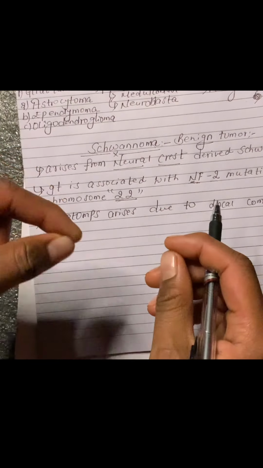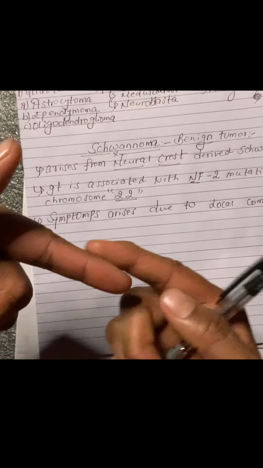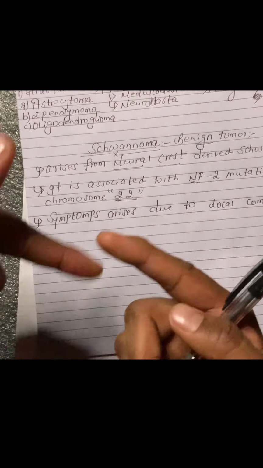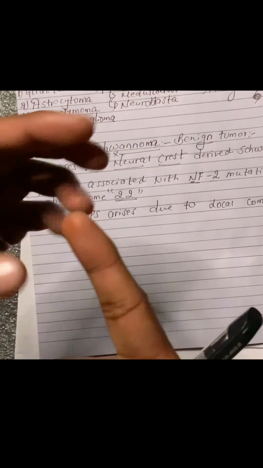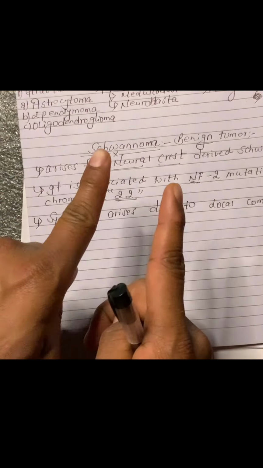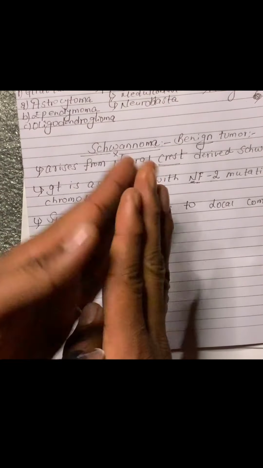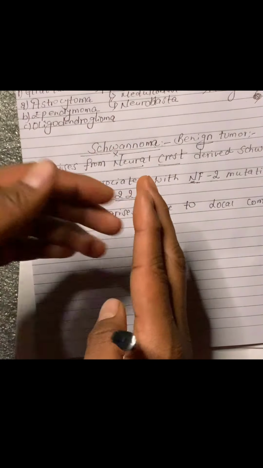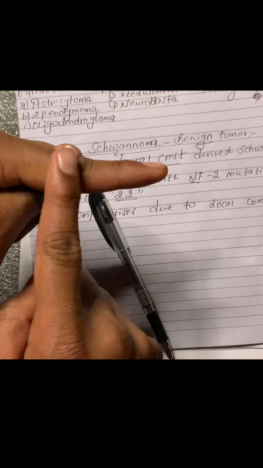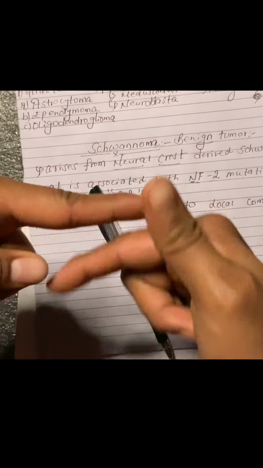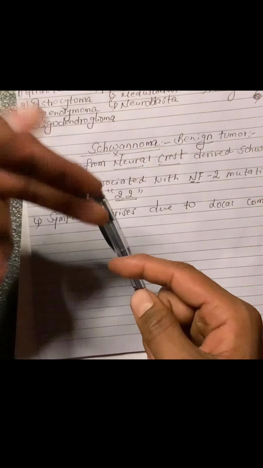If the Schwann cells of some nerve are undergoing mutation and ultimately causing the schwannoma, or the tumor, that tumor can either affect that very nerve, or cause compression to the underlying or surrounding adjacent structures. Let's suppose this is a nerve, and because of the tumor it is growing in size, so the other adjacent parenchymal cells can be compressed.